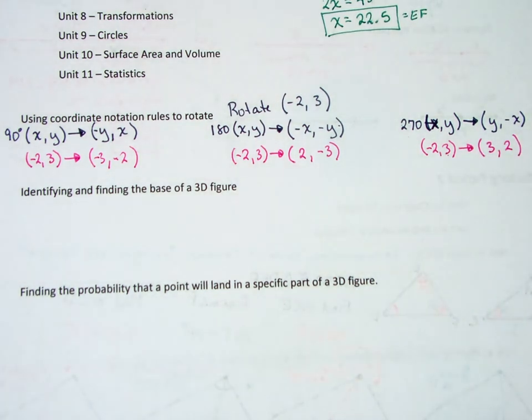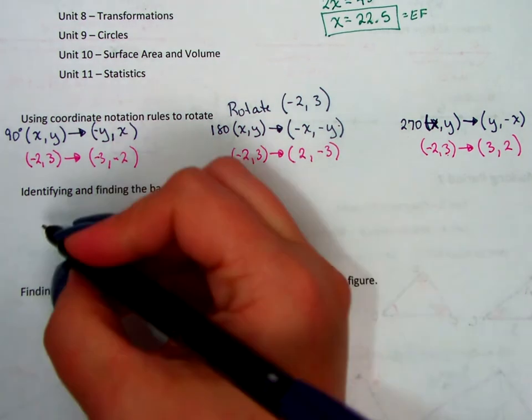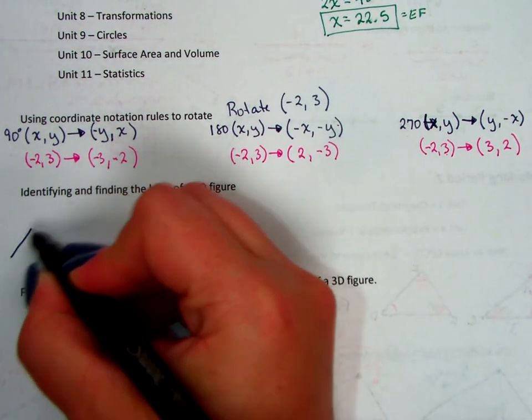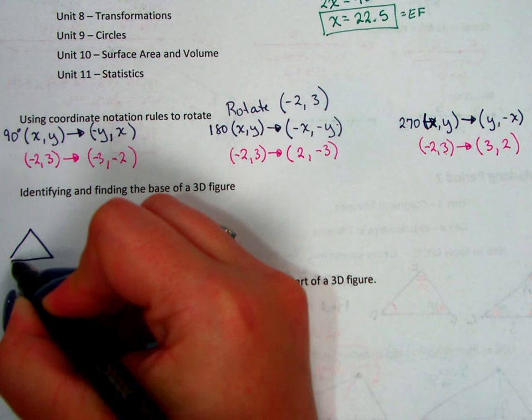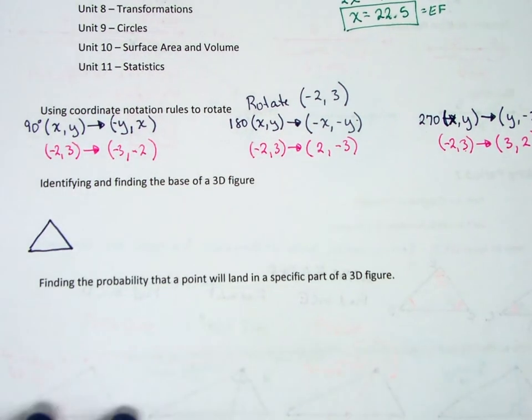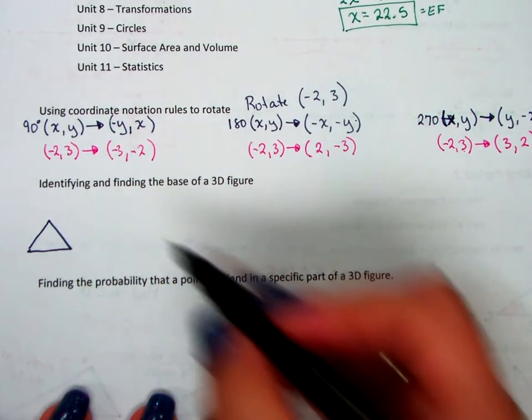Okay? The next one, identifying and finding the base of a 3D figure, because remember we said it's all about that base, because if you can't find the area or the perimeter, if you can't identify which side is the base, that becomes an issue. Okay? So here is what I'm going to draw for my first example. I'm going to do 3 little drawings for examples.